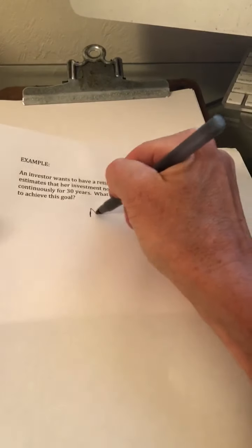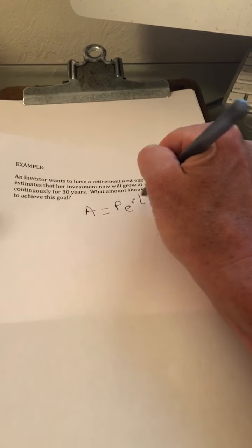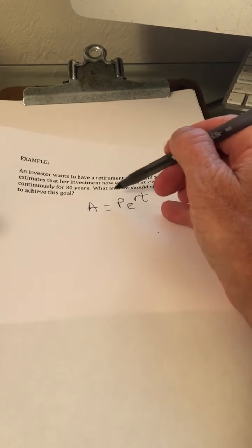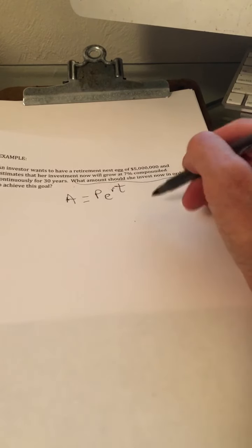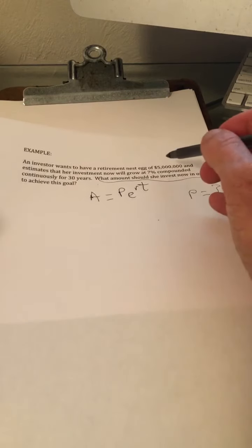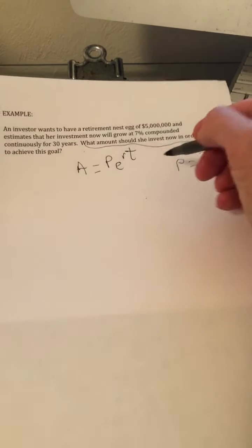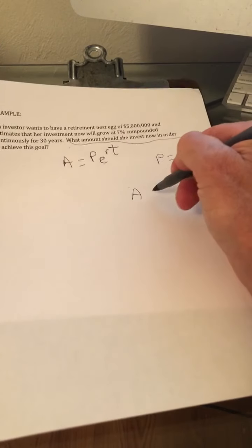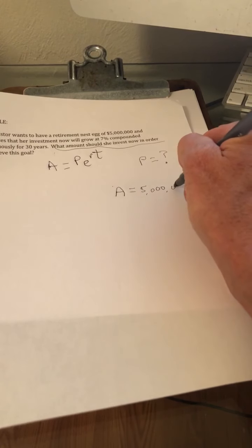Well, again, we have the formula A is equal to P e to the R times T. So what this problem is asking for is how much she should invest now. So really what's being asked for is the principal. We want the ending balance to be $5 million. So that is A. A is equal to $5 million.